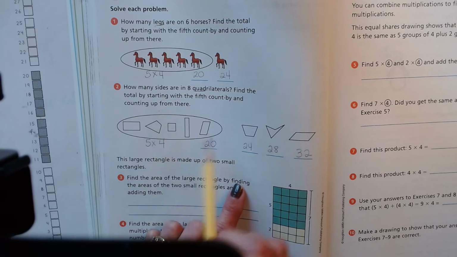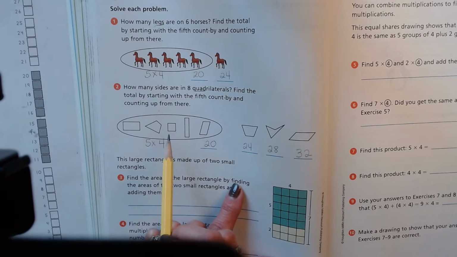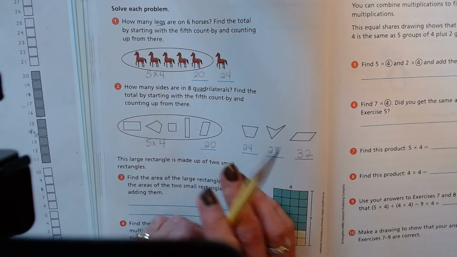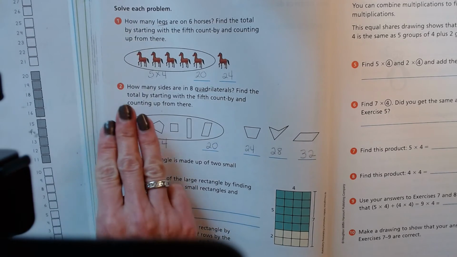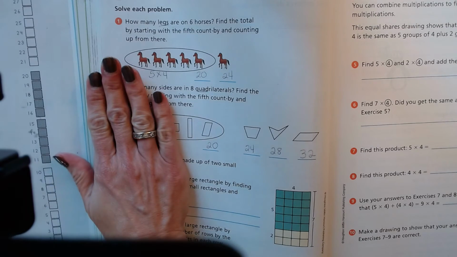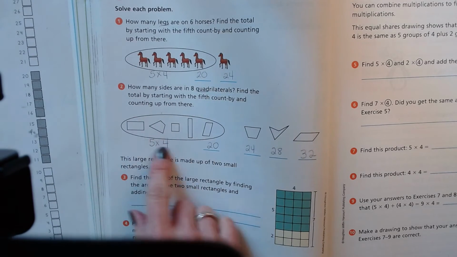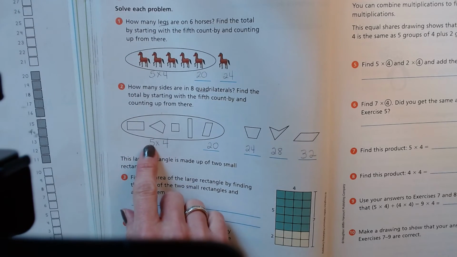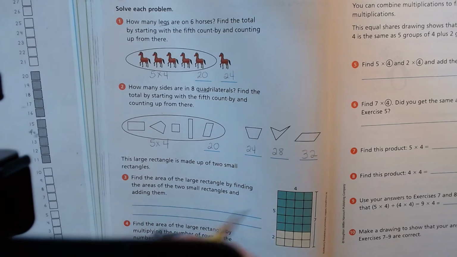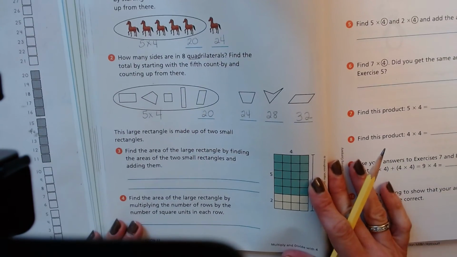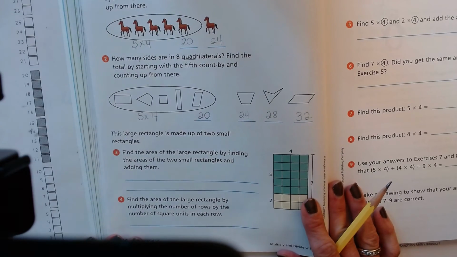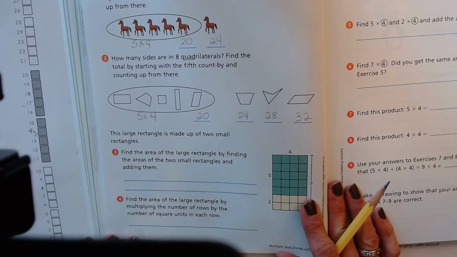So use that shortcut because you know your 5s really well. That saves a lot of time. Then you don't have to start and count, right? 4, 8, 12, 16, 20. If you know 5 groups of 4 make 20 right away, you can start at that point. So it's a shortcut. Remember, we've said that multiplication is a shortcut for addition.